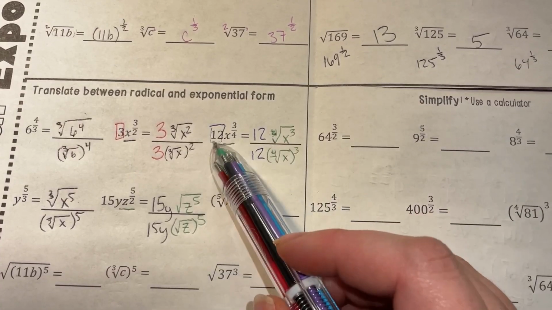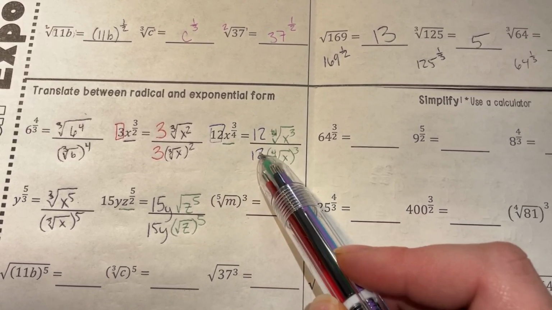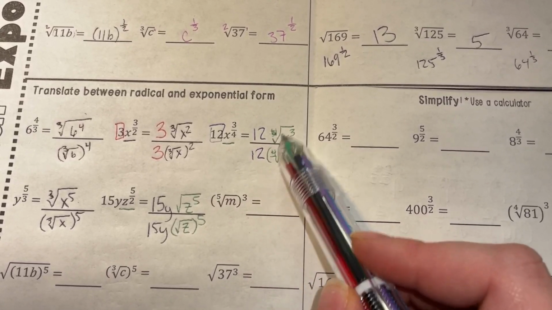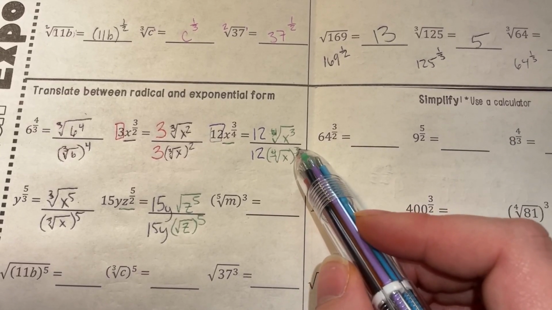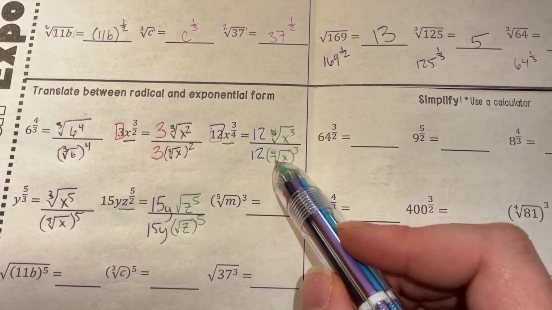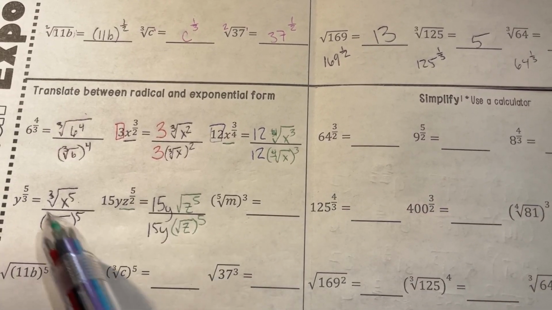We have this 12 is by itself, right? That exponent is not attached to that 12, so it's going to be by itself. Then we have 12 with the 4th root of x to the 3rd. And then we have the cube of the 4th root of x with that 12 still by itself.